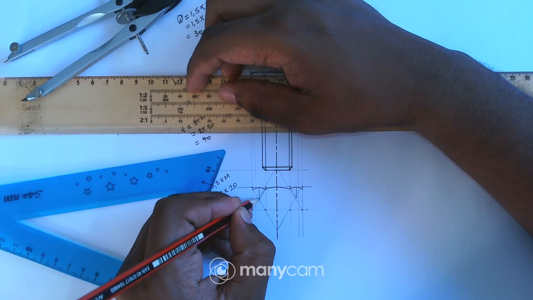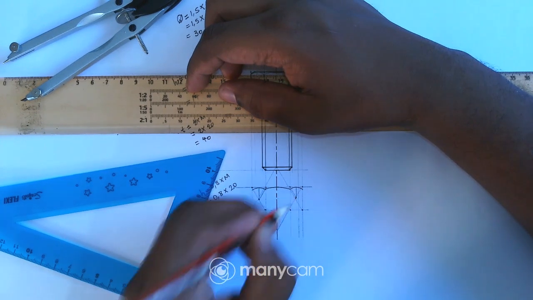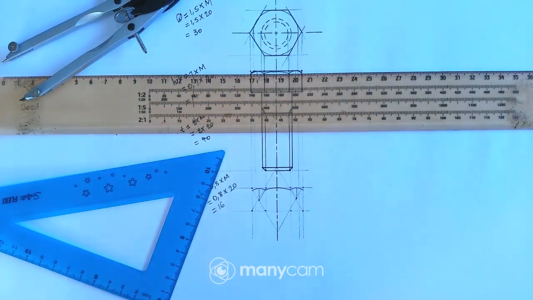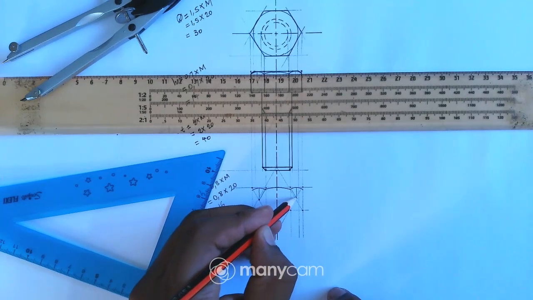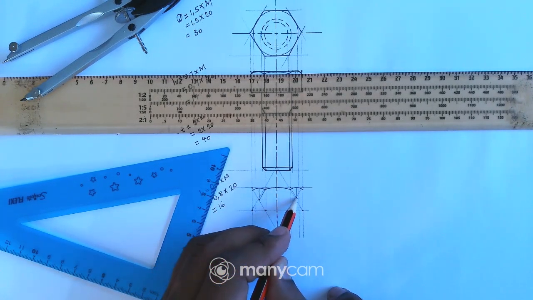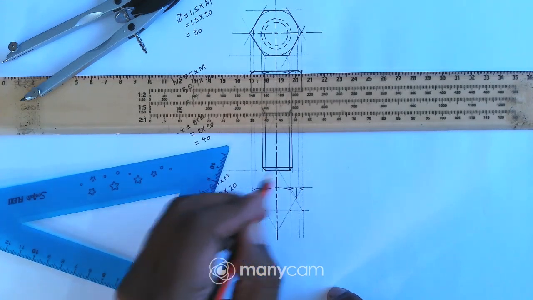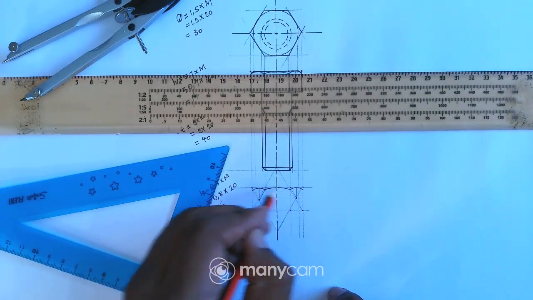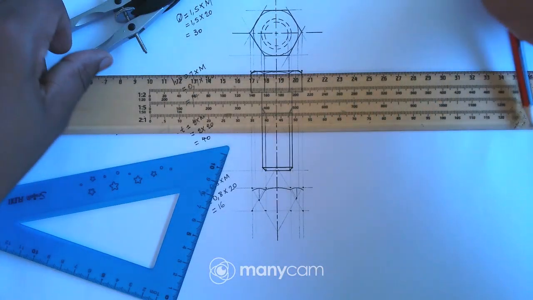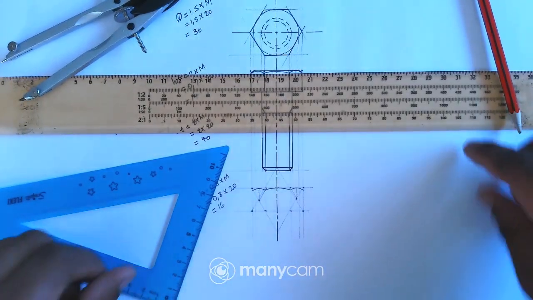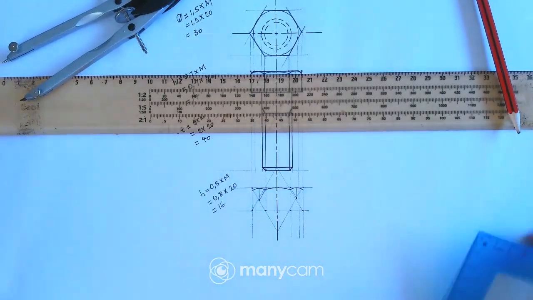Okay, so normally that means my drawing is not accurate. Normally the points are at the same points that I got for the arcs for this side, so I can just use those points.